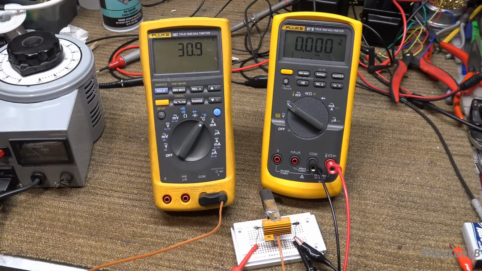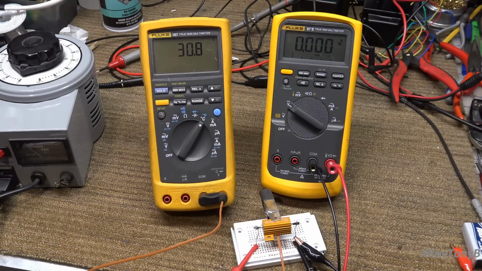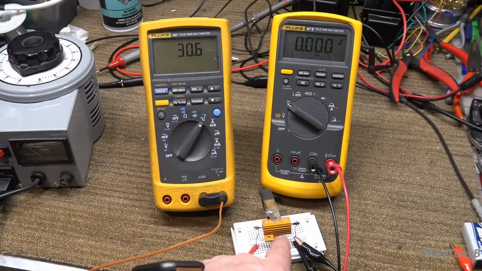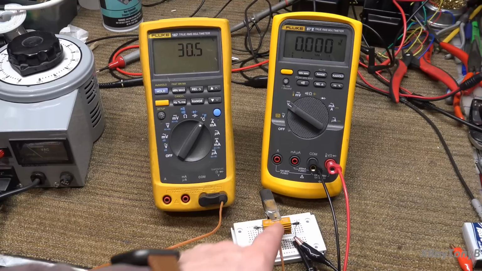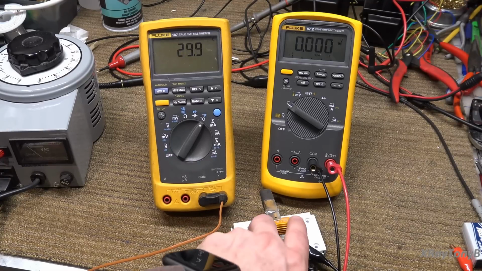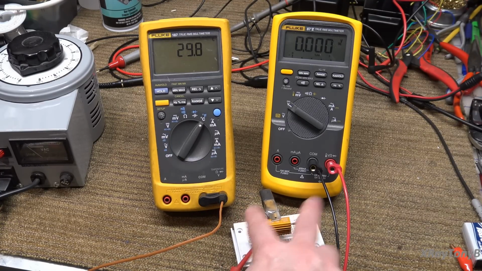Now, you can see right now this is sitting at about room temperature. The meter on the left is connected to a temperature probe, and it's showing us the temperature of this resistor. Because there's no current flowing through it, it's sitting at about room temperature, or a little above probably, from me handling it. Now I'm going to connect a direct current through it. I'm going to apply a voltage across it.